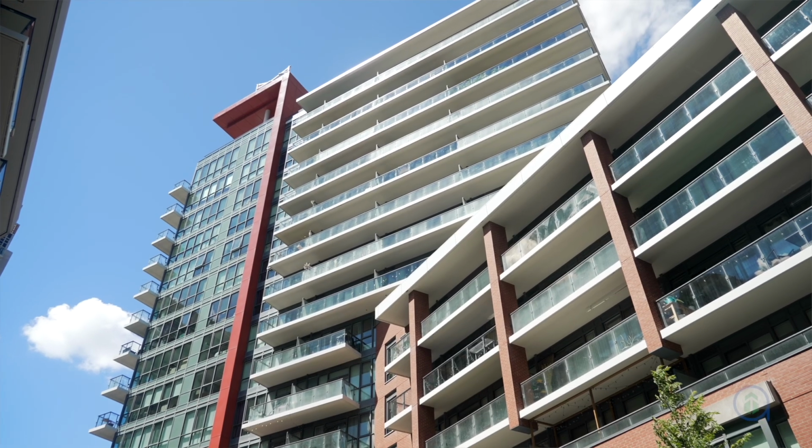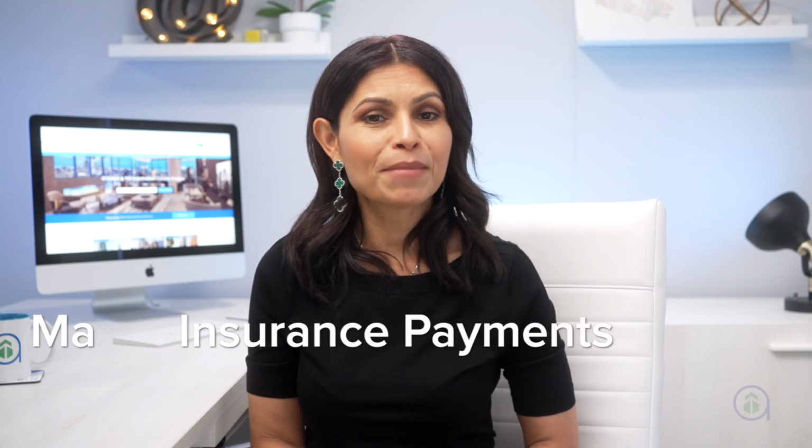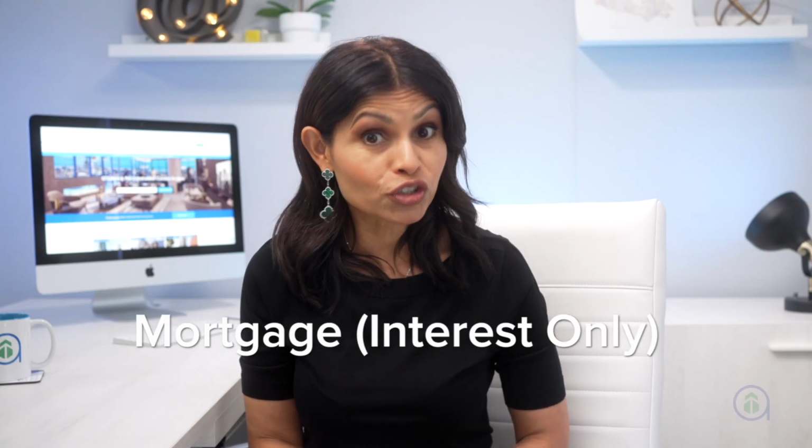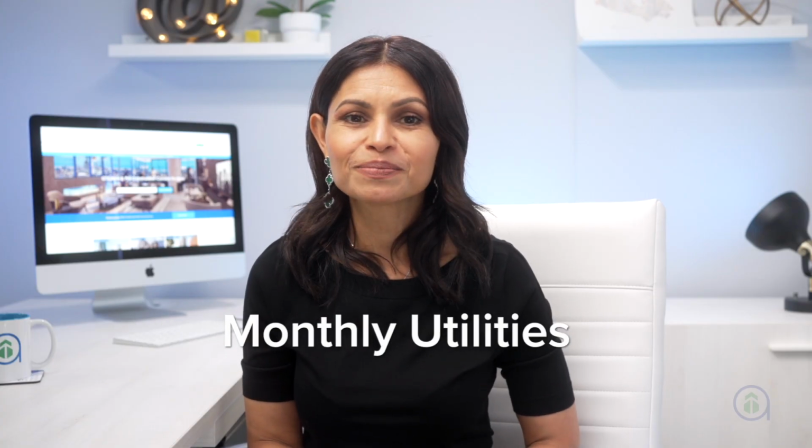These refer to the costs related to the building, acquiring and keeping a property that you can report alongside your profits and losses. Common expenses include maintenance fees, insurance payments, management fees, mortgage interest only, and monthly utilities. Expenses can also be divided into two types.